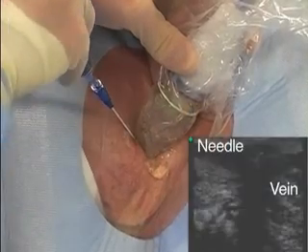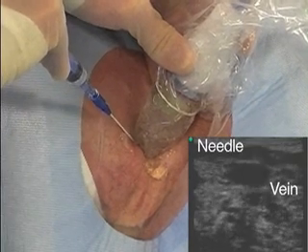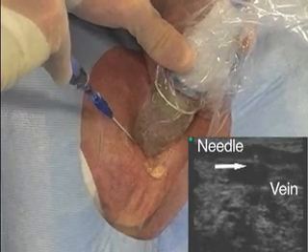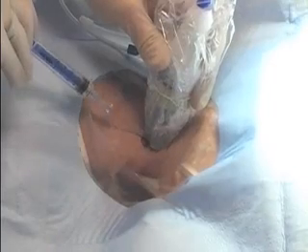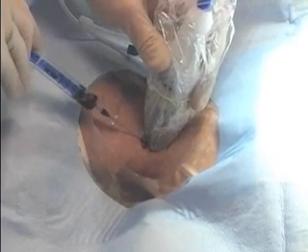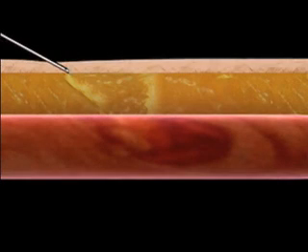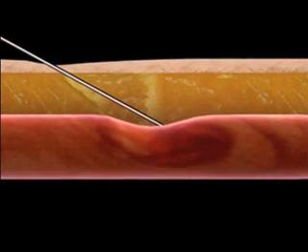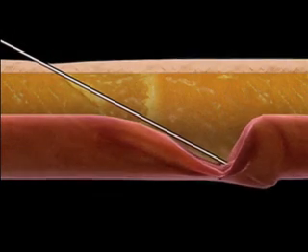When using ultrasonography, watch for the shadow of the needle to appear on the image. The needle can then be followed into the vessel with ultrasonographic guidance. When the internal jugular vein is entered, a flash of venous blood is obtained. Because of the collapsibility of the vein, this commonly occurs while the needle is being withdrawn, which tents the vein.